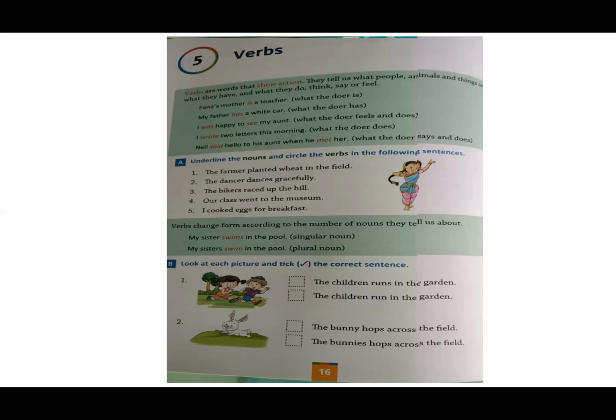Now we'll begin exercise A. Underline the nouns and circle the verbs in the sentences. The first sentence is, the farmer planted wheat in the field. Now, what are the nouns, naming words in this sentence? Farmer, wheat, and field. Okay, these three are nouns, so you will underline them. And what is the verb in the sentence? Planted. The farmer planted wheat in the field.